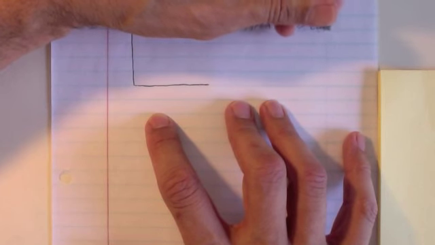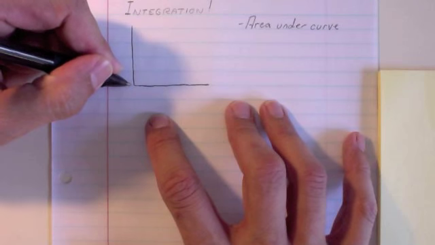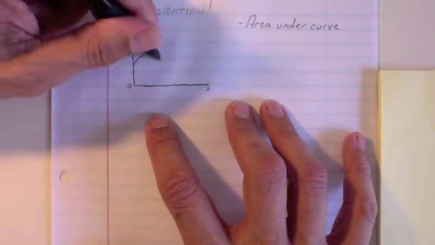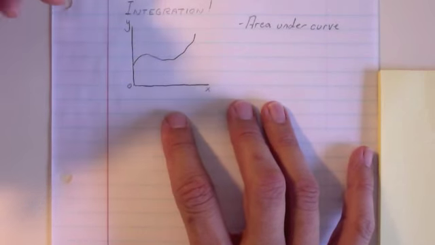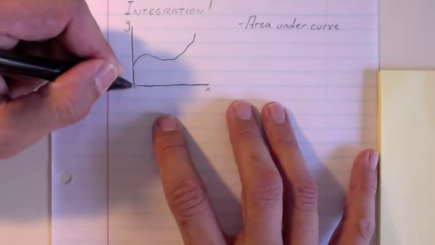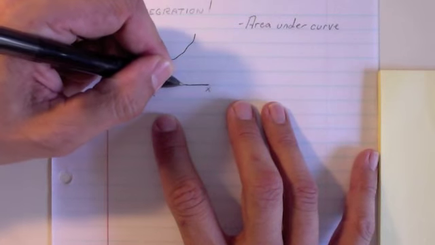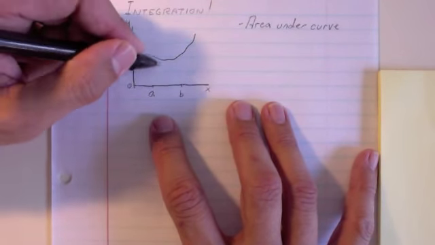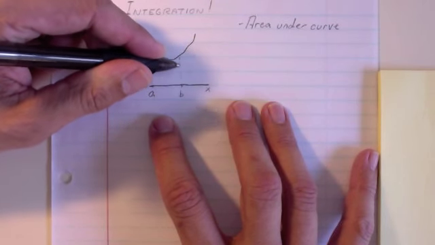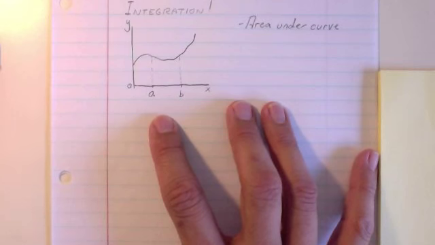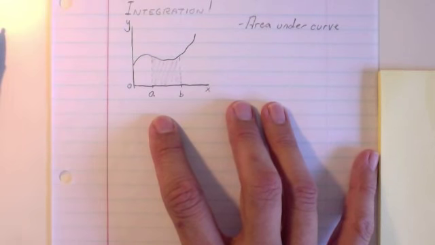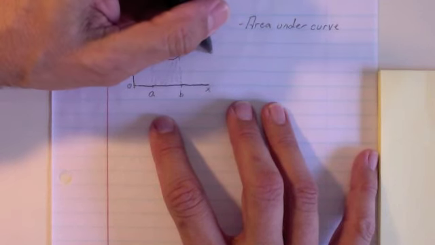Meaning the area between the zero axis, the origin, and a function. So I've got this function, and if we wanted to find the area, let's call this A and this point B. If we wanted to find the area under the curve here, in other words between here and here, I don't want to shade it in, maybe I will lightly. If I want to find this area in here, I would use what's called integration. I would find the integral of that function. So this y is some function of x.